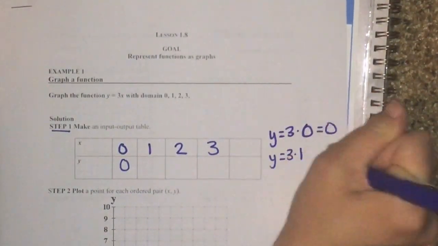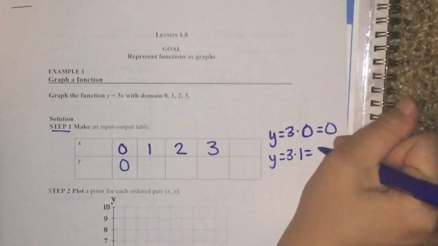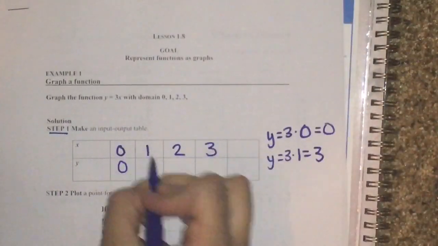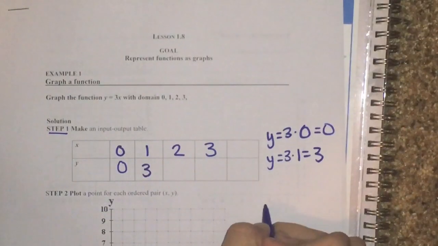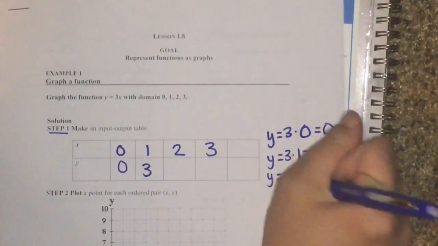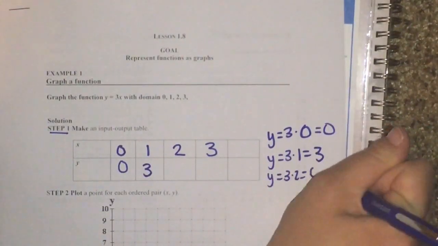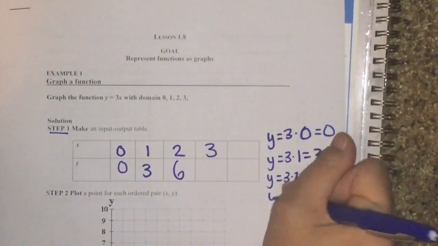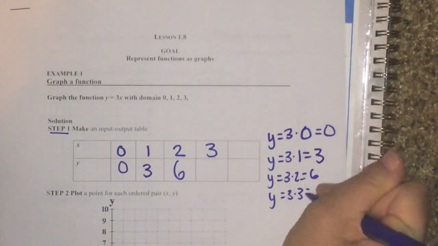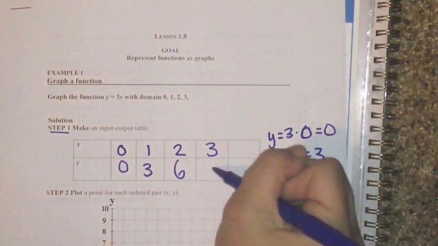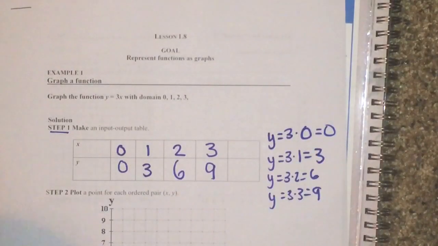Y equals 3 times 1. 3 times 1 is 3. So when you plug in 1, you get 3. And then keep going from there. Y equals 3 times 2, which is 6. And y equals 3 times 3, which is 9. So these are the different coordinates that we are going to graph.